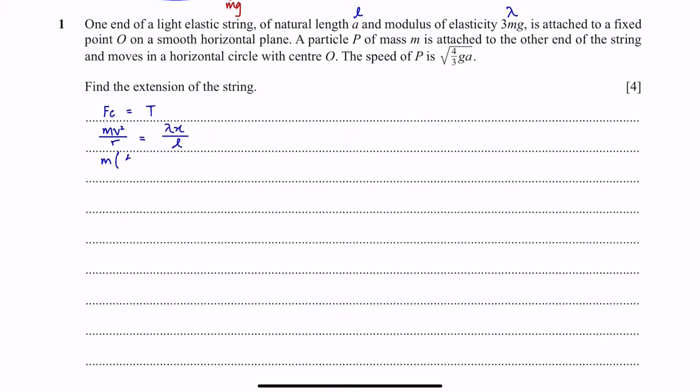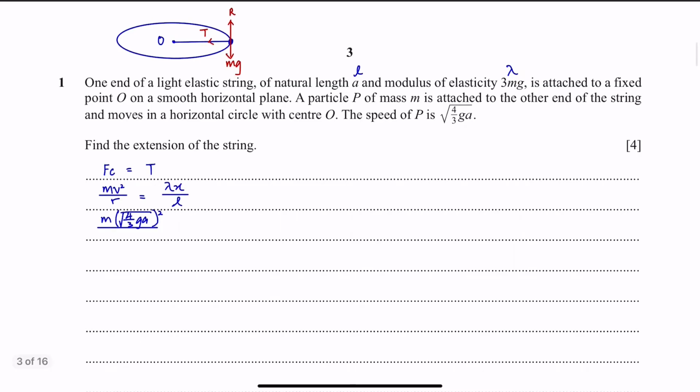V squared would be 4/3 ga, and r would be this length, which is the natural length plus the extension, so we have a plus x. And now lambda would be 3mg, x would remain as x, and L would be a.